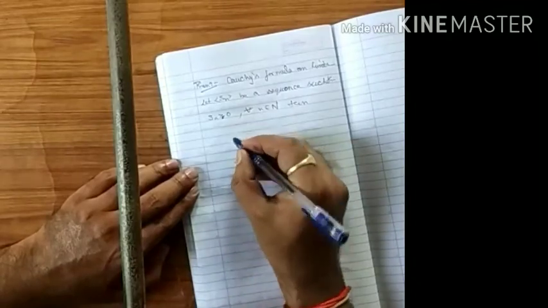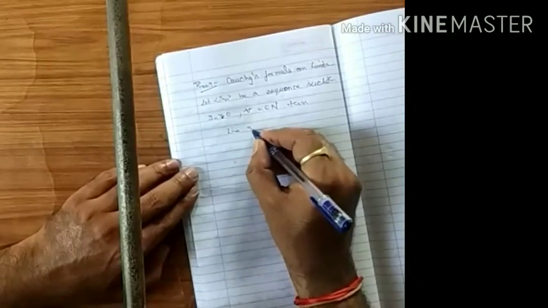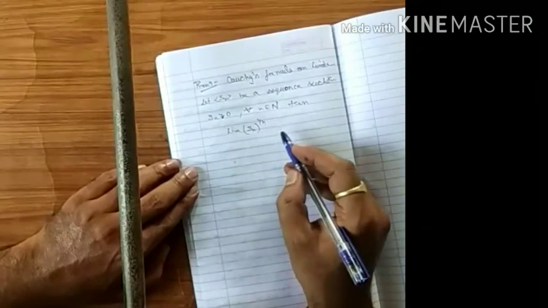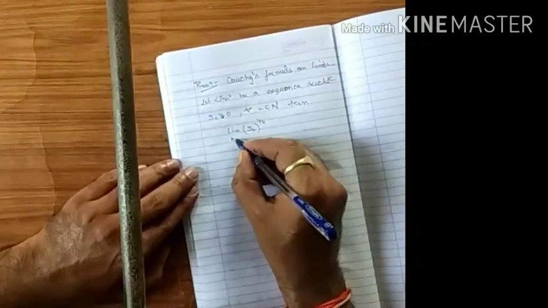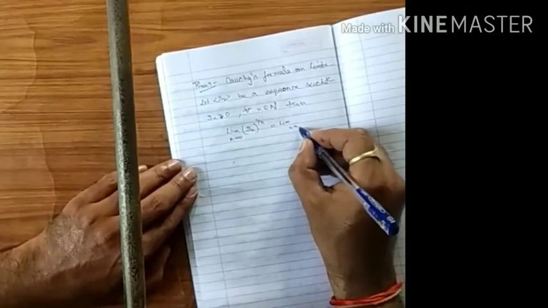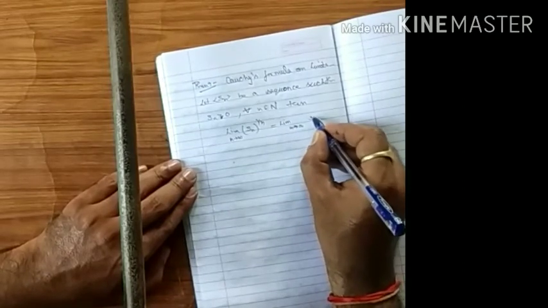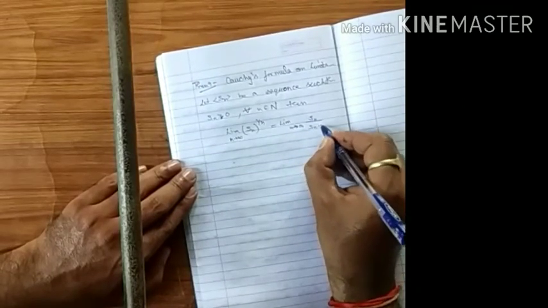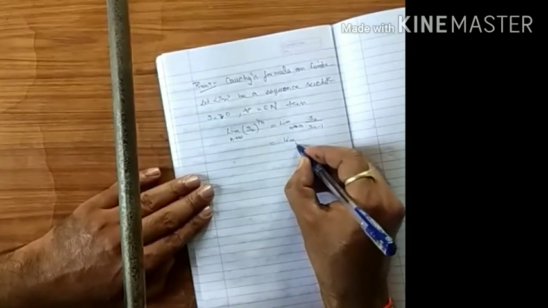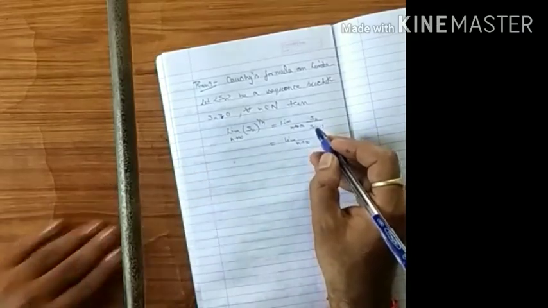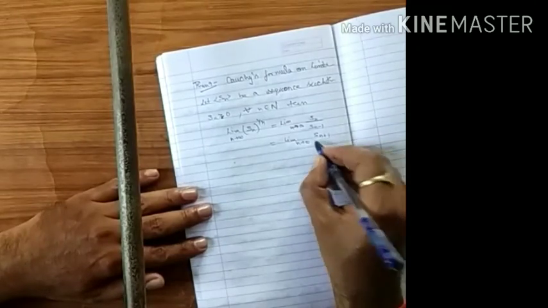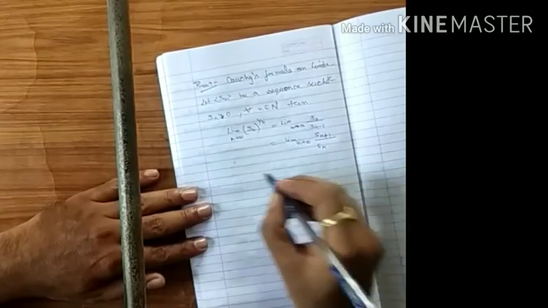if limit n tending to infinity of Sn whole power 1/n, not S1, S2, S3, Sn, is equal to limit n tending to infinity of Sn over Sn minus 1, or if we replace n by n plus 1, we can write Sn plus 1 upon Sn.